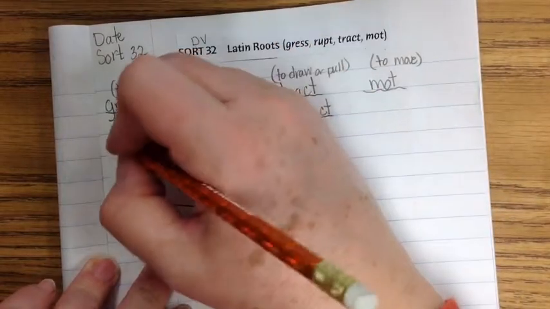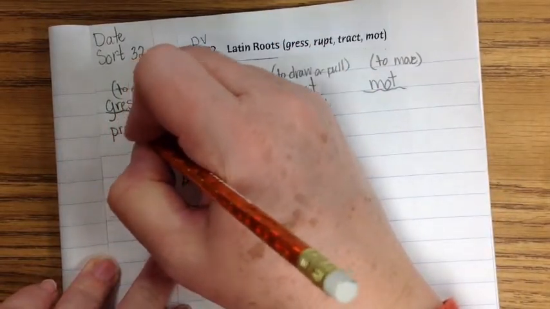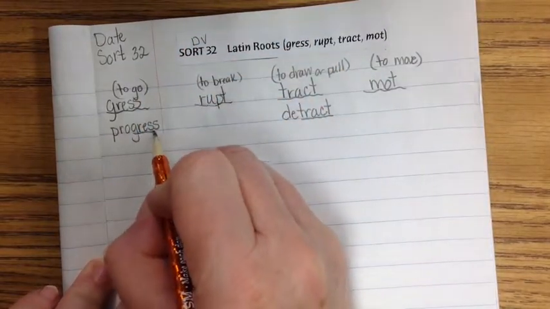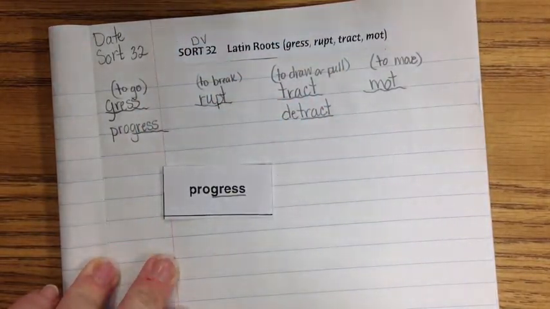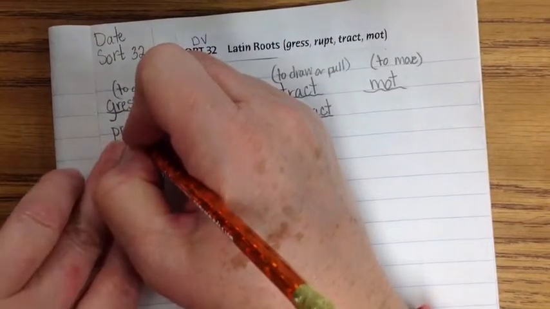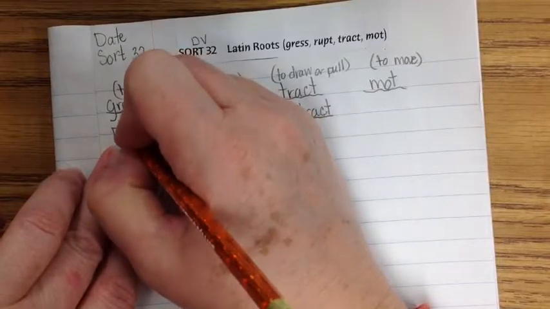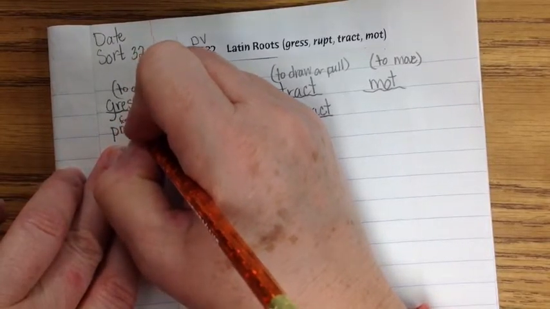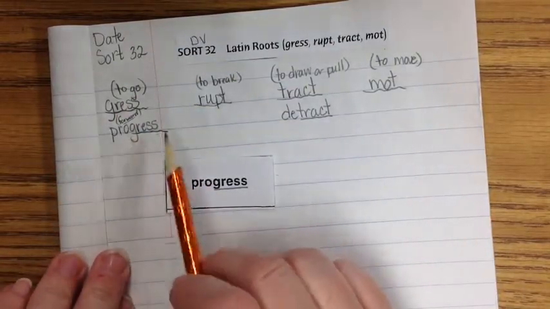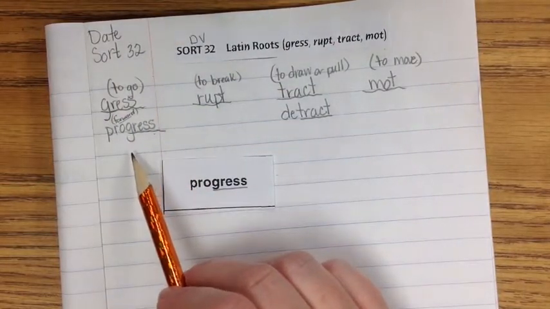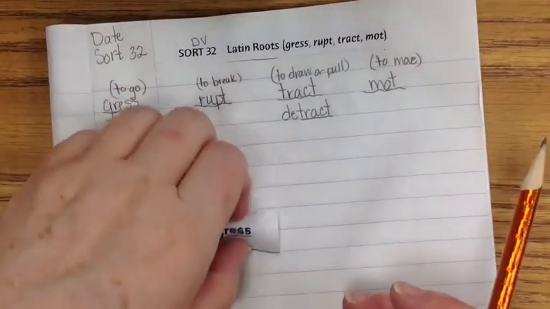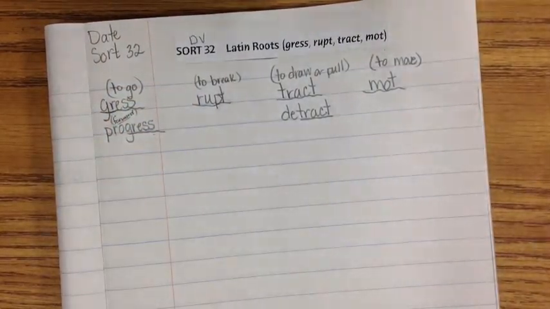Let's write pro means forward. You need to know that progress means to move forward. You make progress, you're going forward, you're studying harder, you're making improvements. That's good.